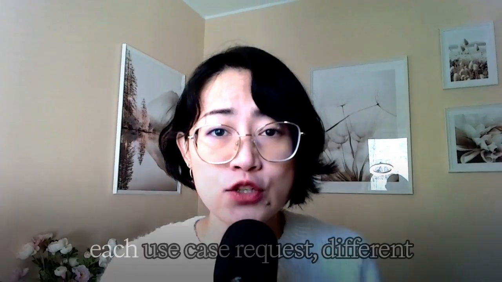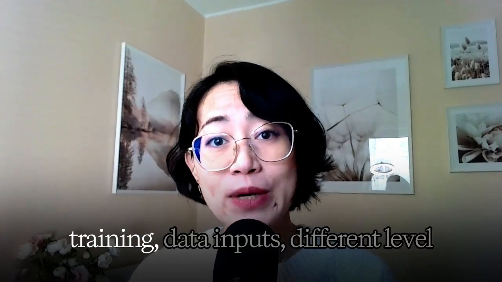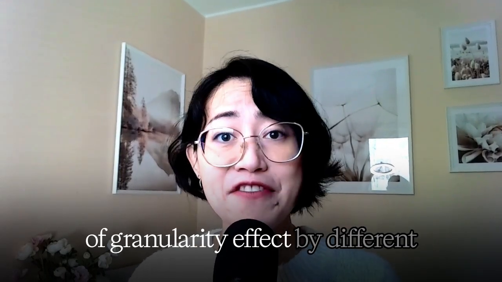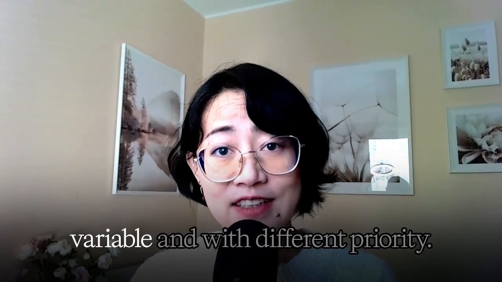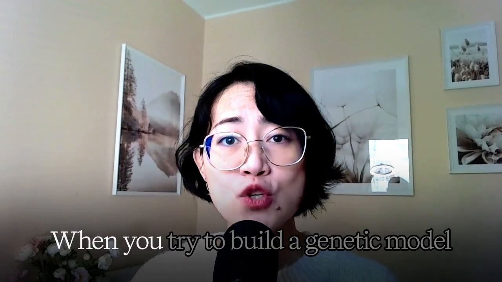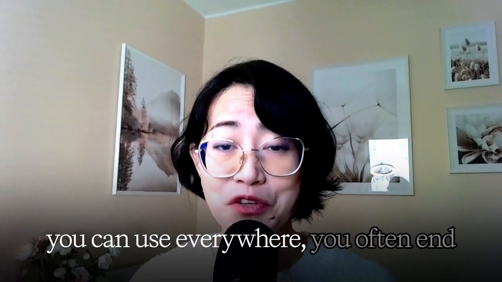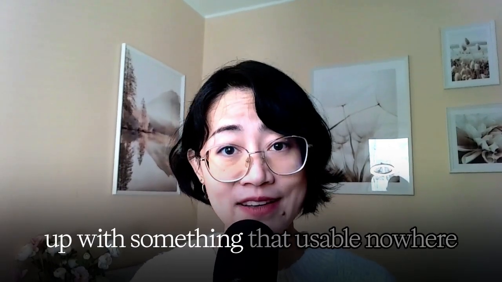After all, each use case requires different training data inputs, different levels of granularity, is affected by different variables, and has different priorities. So, is it really reasonable to still expect one single solution to serve all those needs? Think again. When you try to build a generic model that you can use everywhere, you often end up with something that is not usable. So, be focused.